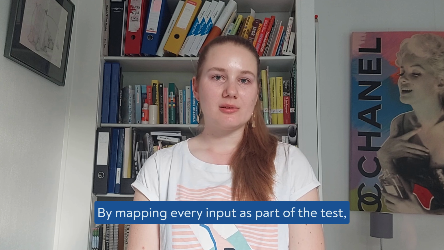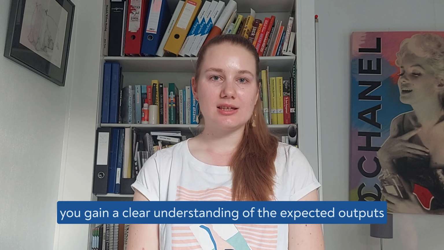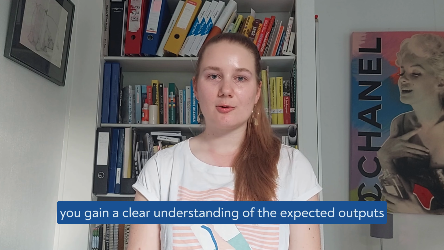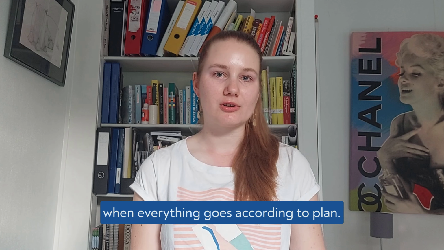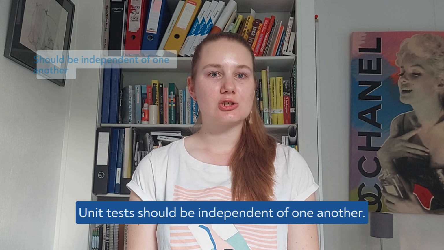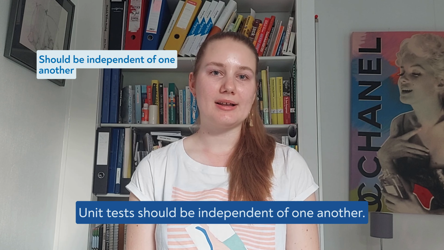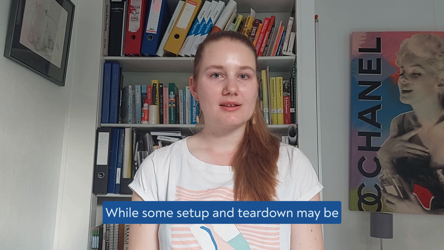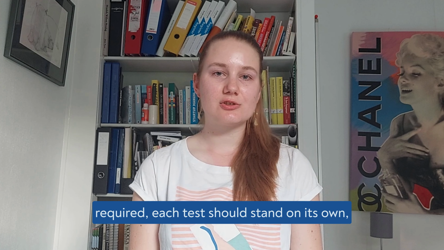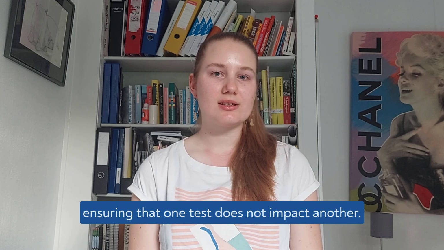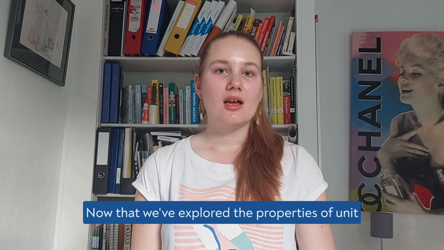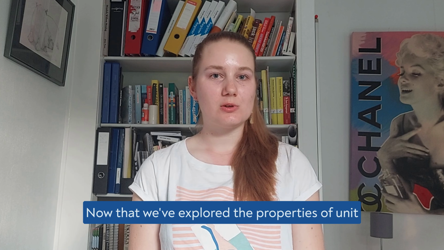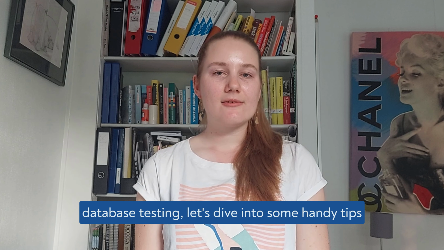Unit tests produce consistent results. By mapping every input as part of the test, you gain a clear understanding of the expected outputs when everything goes according to plan. Unit tests should be independent of one another. While some setup and teardown may be required, each test should stand on its own, ensuring that one test does not impact another.